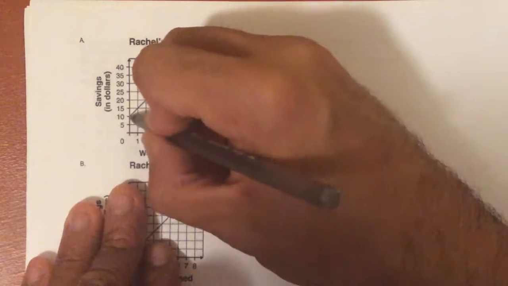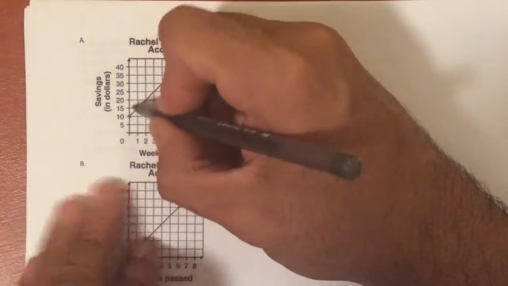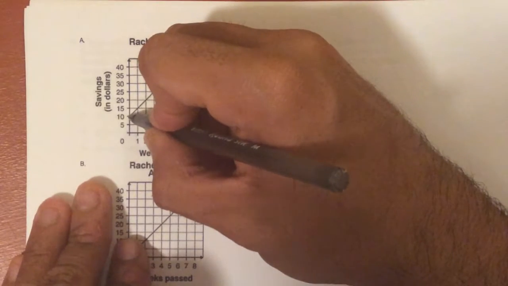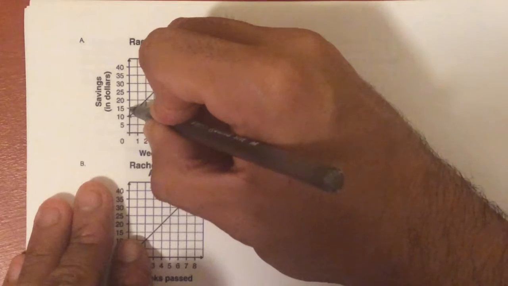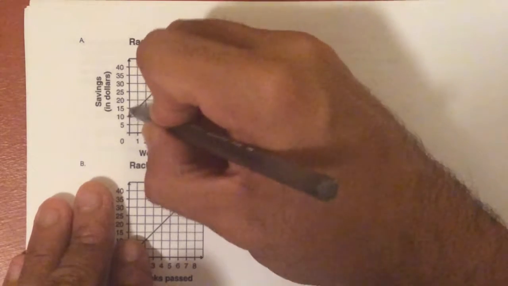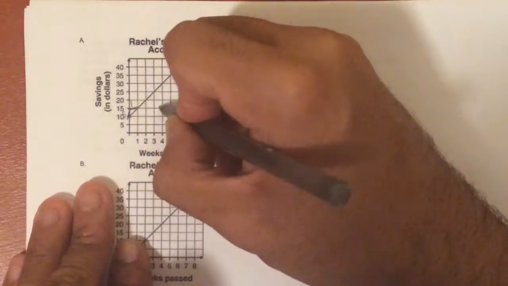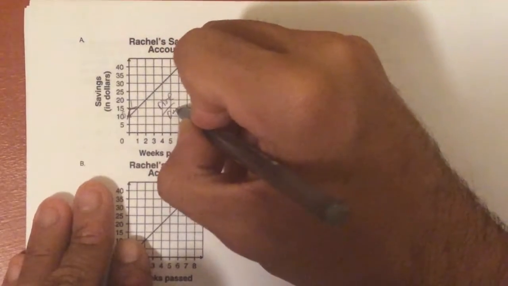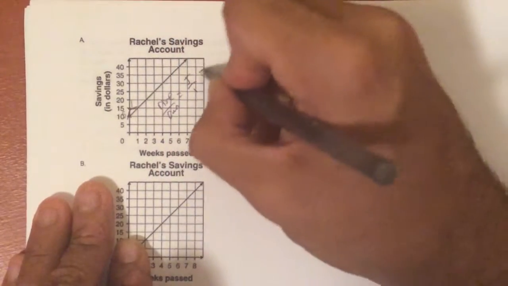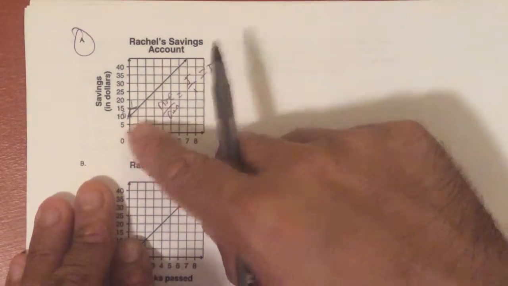It starts with 10, so that's my y-intercept, and let's see if it has a slope of 5. Rise is 5, run is 1. So rise over run, that's 5 over 1, which is 5. So the answer is A because it has a slope of 5 and it has a y-intercept of 10.